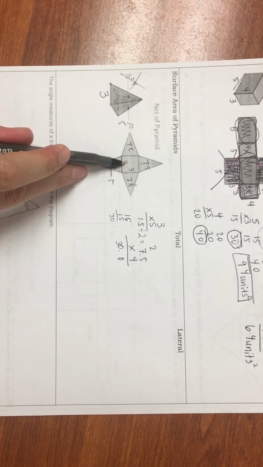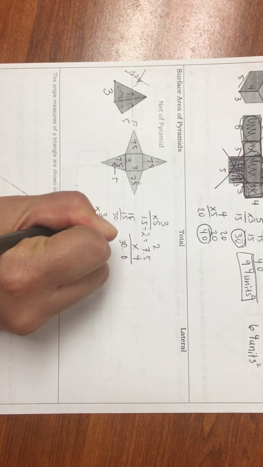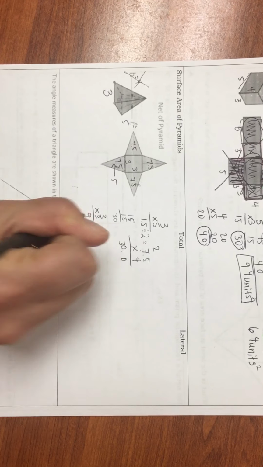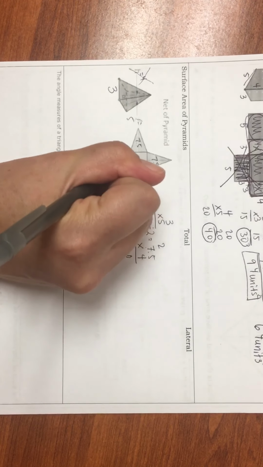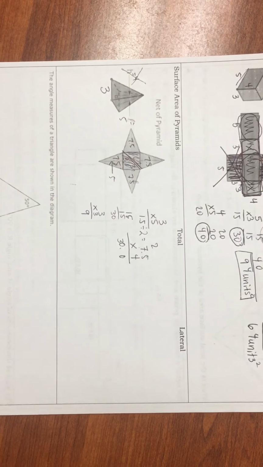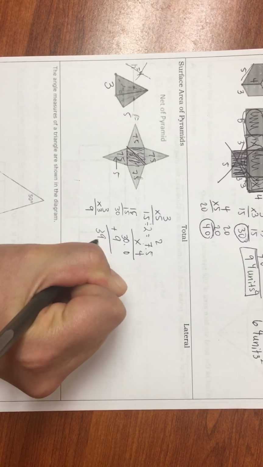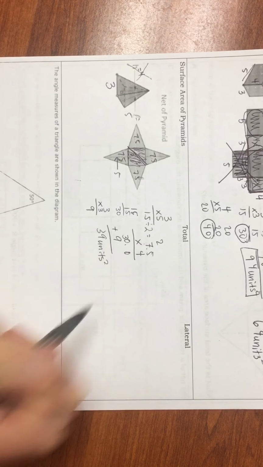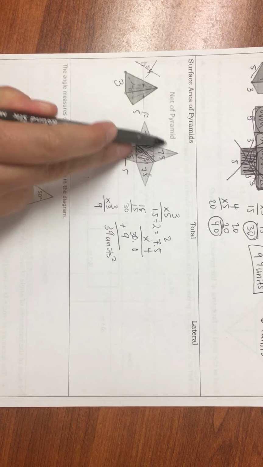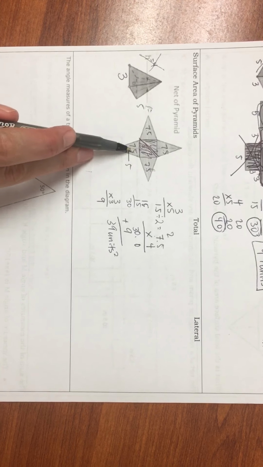And then I would just need to get my square bottom, so 3 by 3. Squares we do not need to divide in half, only triangles, because triangles are always half of a square, but we have the whole thing. So 30 plus 9, or 39 units for the total area of this triangular pyramid, or rectangular pyramid, sorry.